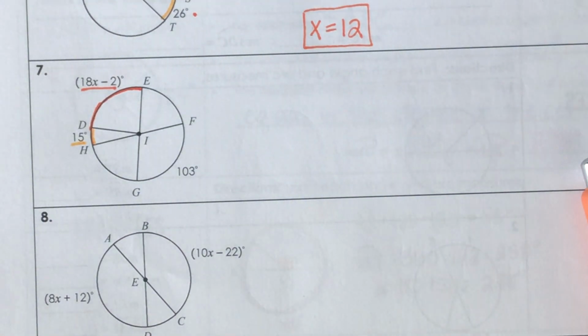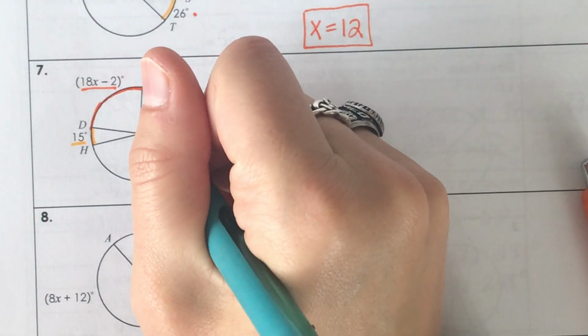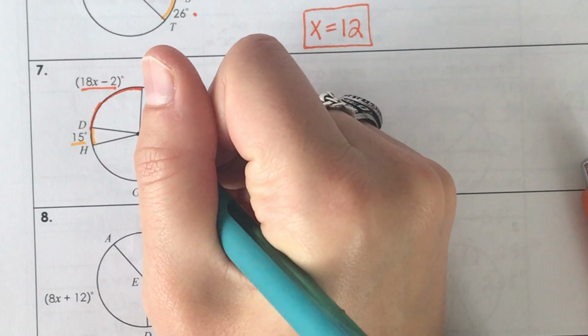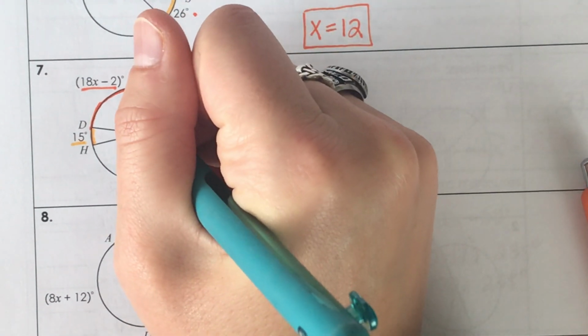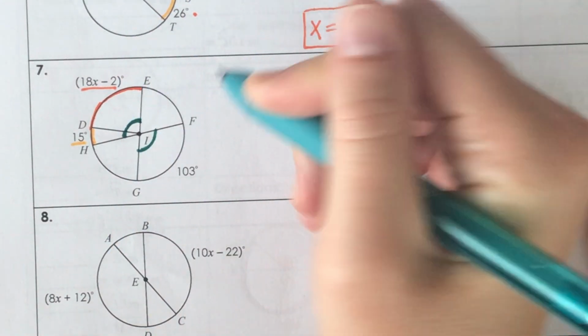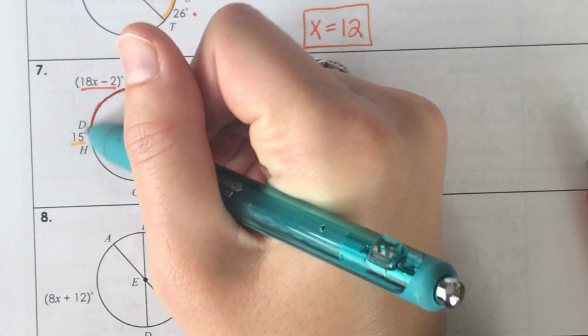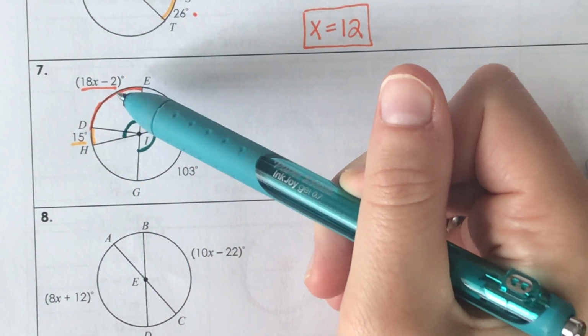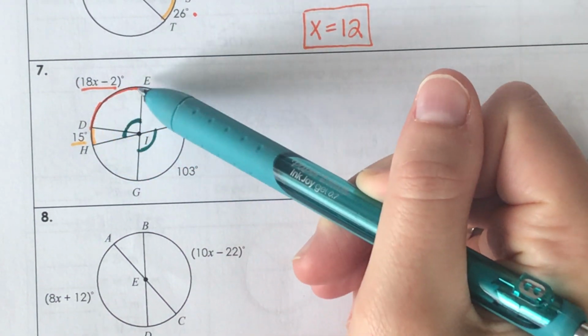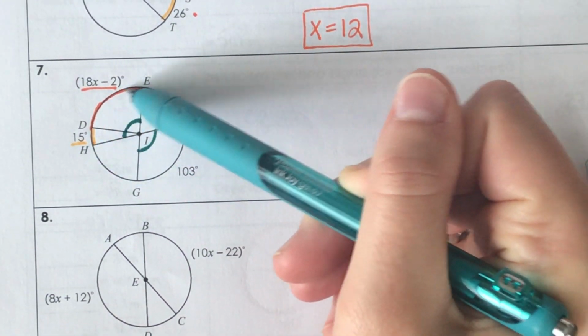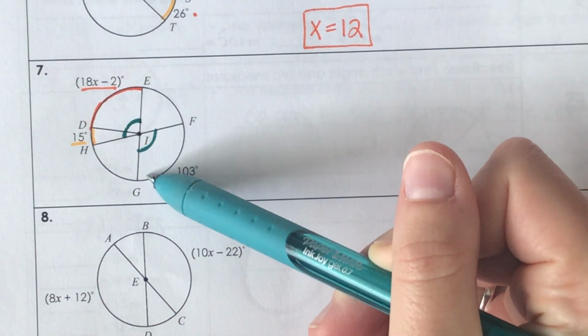However, what I do know is that this angle right here, angle FIG, is vertical to the angle EIH, the whole thing. So I know if I add these two together, that should give me this whole angle, and this whole angle is 103 degrees.